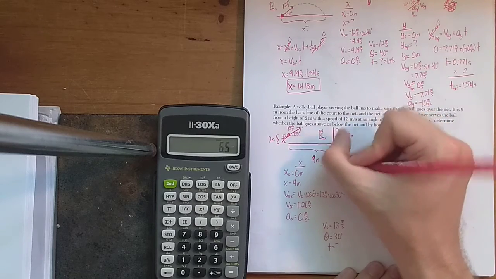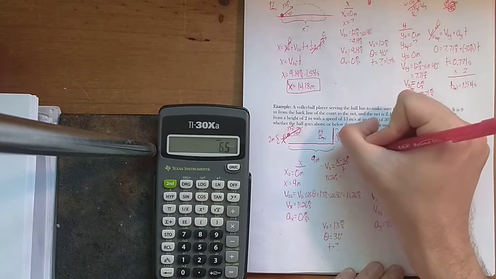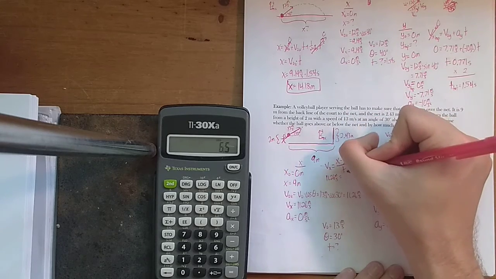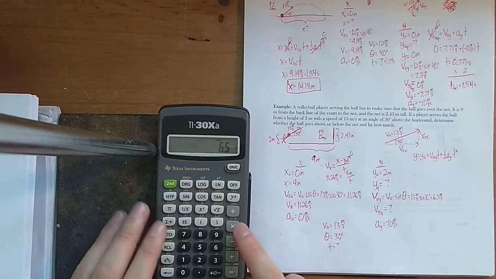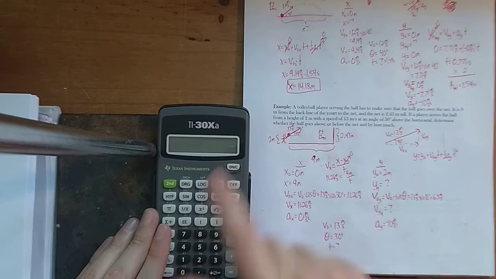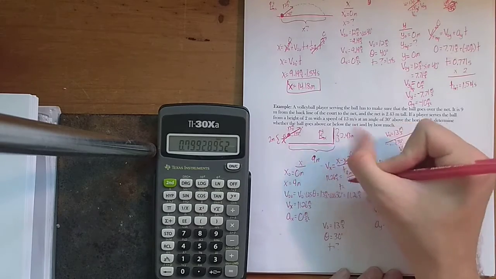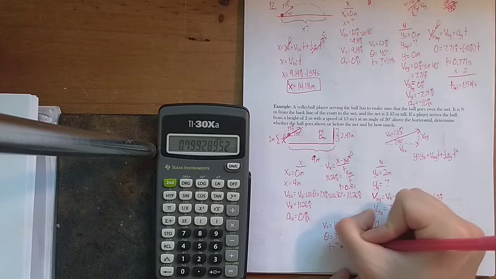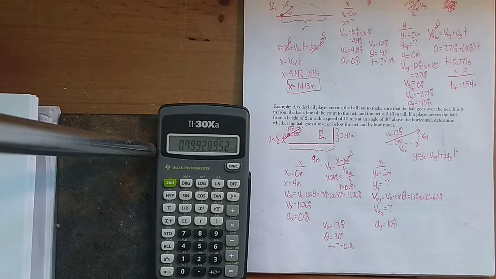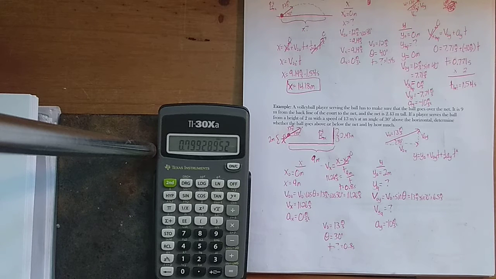I know that the velocity is 11.26 meters per second. I know it starts at x equals 0. I know the final position is 9 meters. So 9 equals 11.26 times t. I divide 9 by 11.26 to get t, which is just under 0.8 seconds, so we'll round it up to 0.8. Now I'm clear to plug in, and I can find the vertical position of the ball at that time.